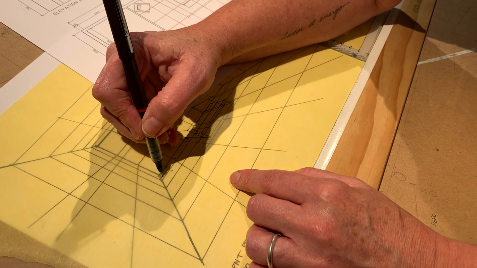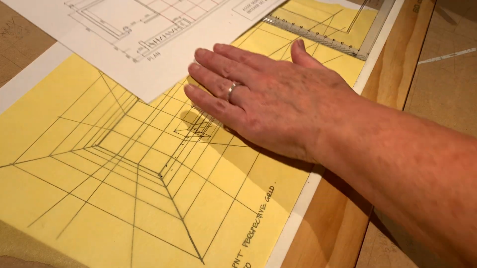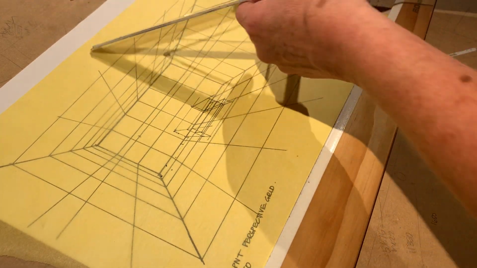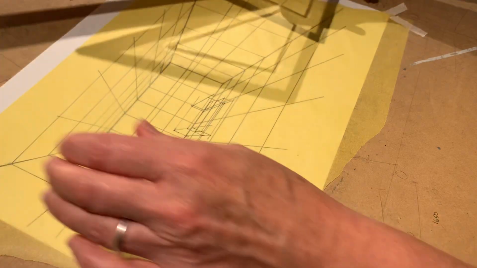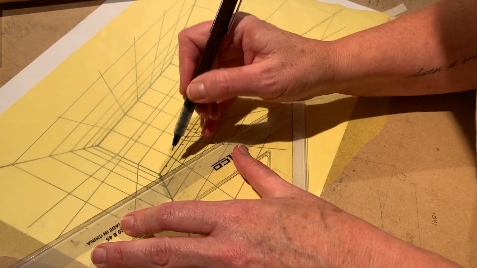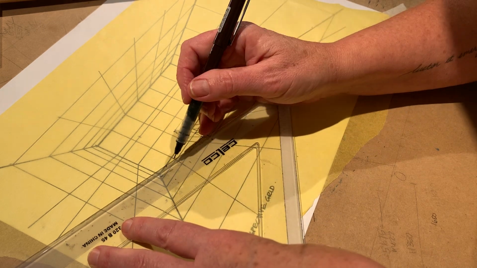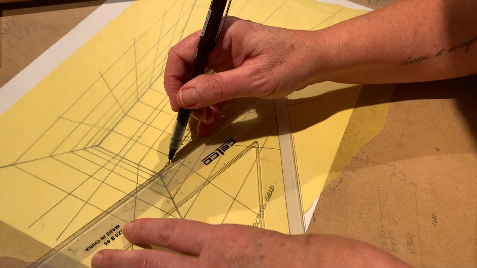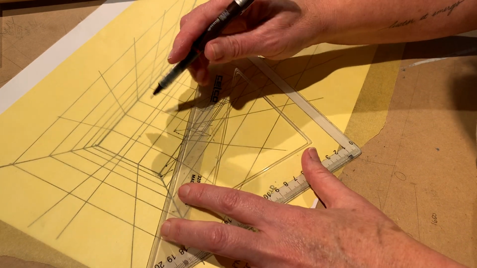So then my square on the floor, you'll notice, becomes a bit of a 2-point perspective.